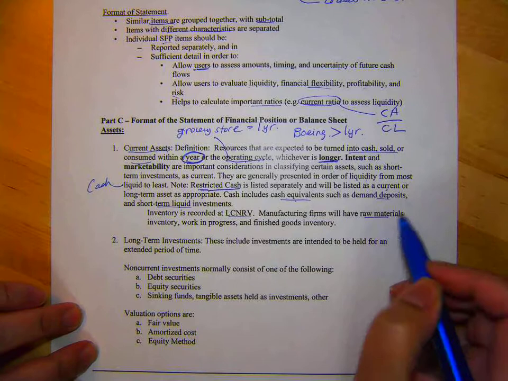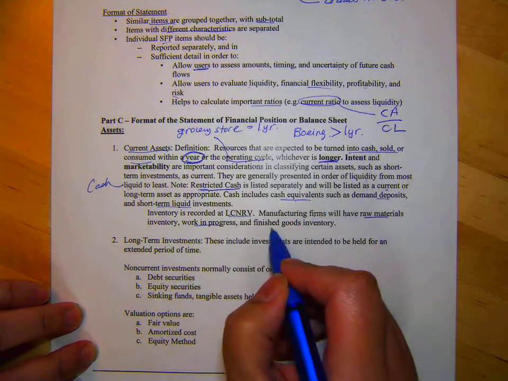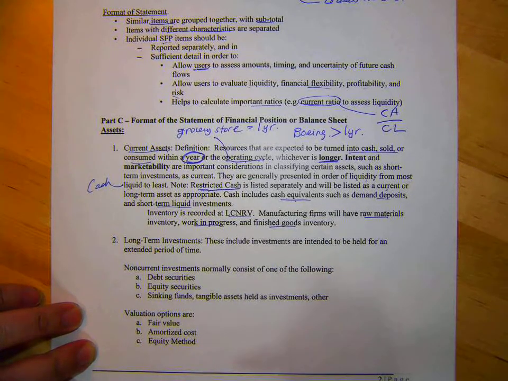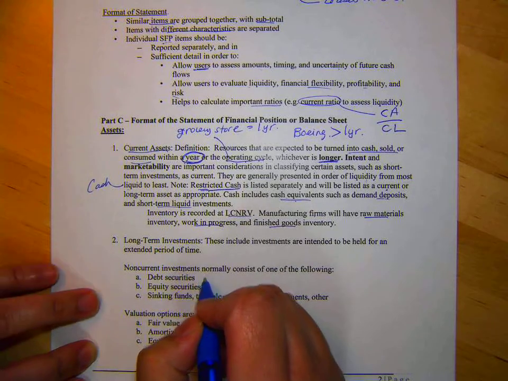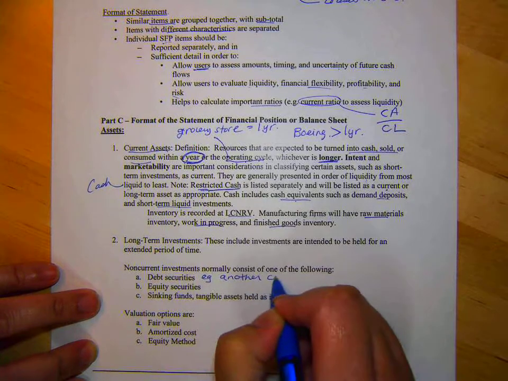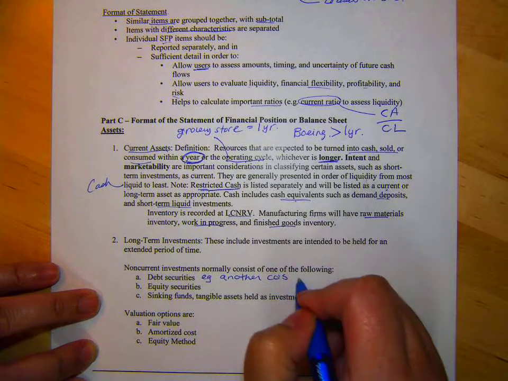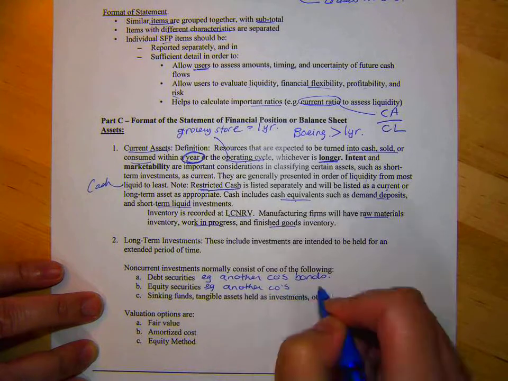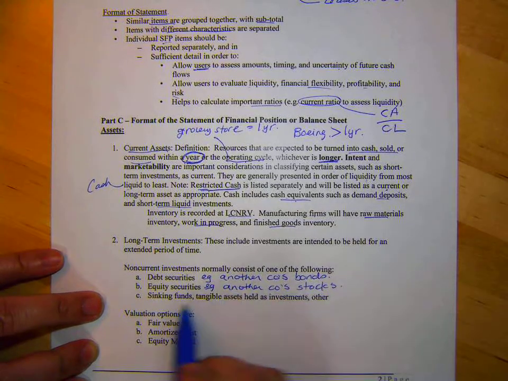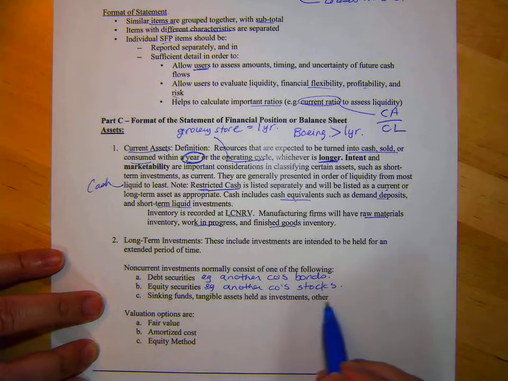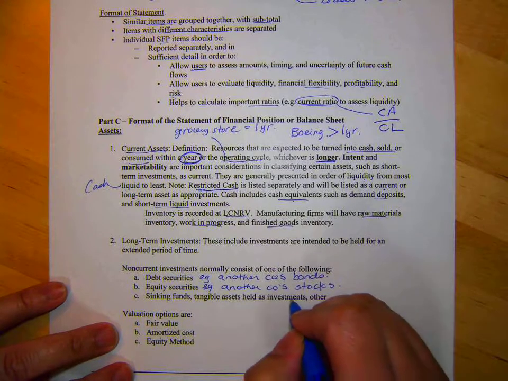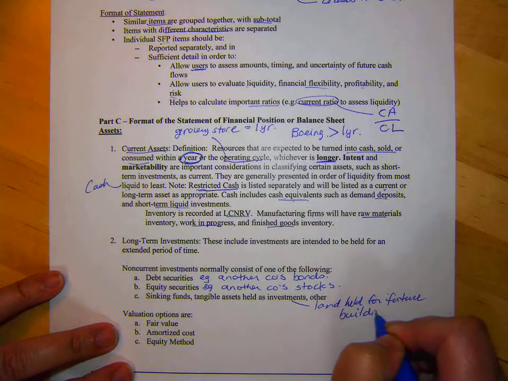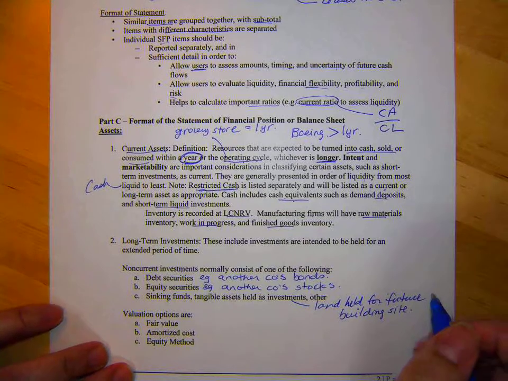Okay, long-term investments. These include investments held for a period of time. Non-current investments are debt securities, so another company's bonds, and equity securities, another company's stocks or shares. Sinking funds, tangible assets held as investments or other. So, like land held for a future building site. Okay, and the valuation options are fair value, amortized cost, or the equity method.